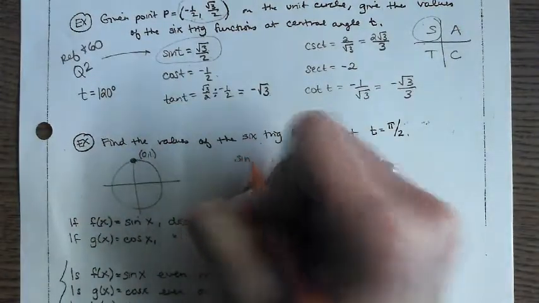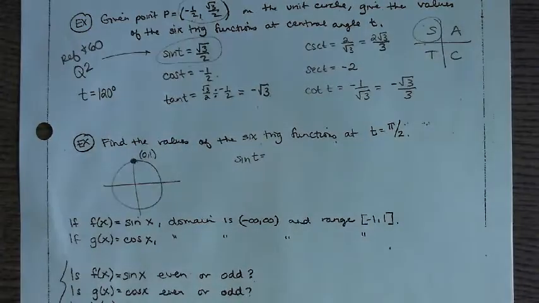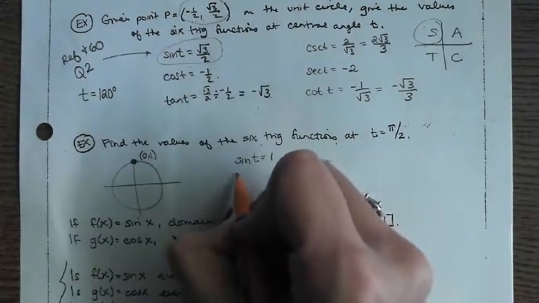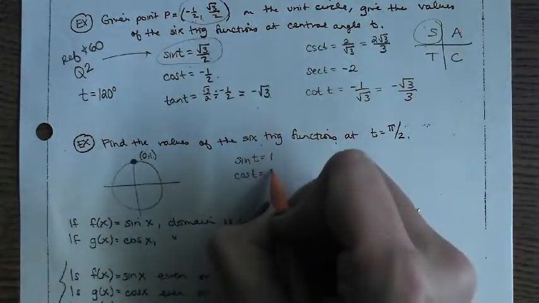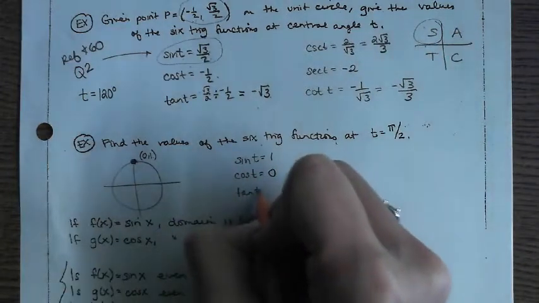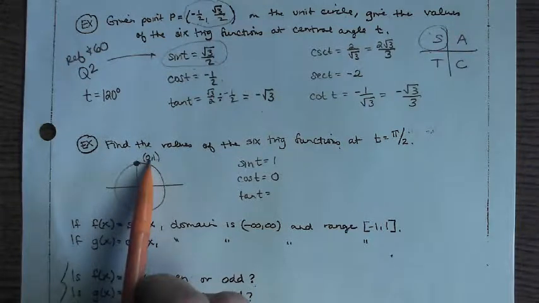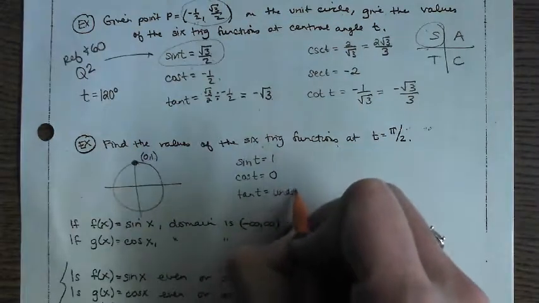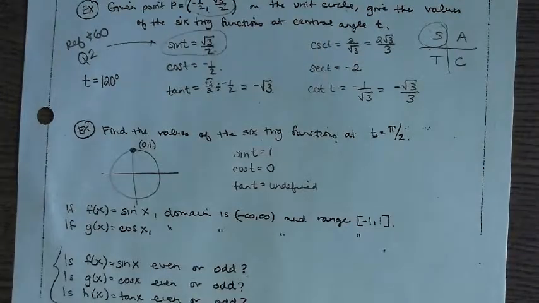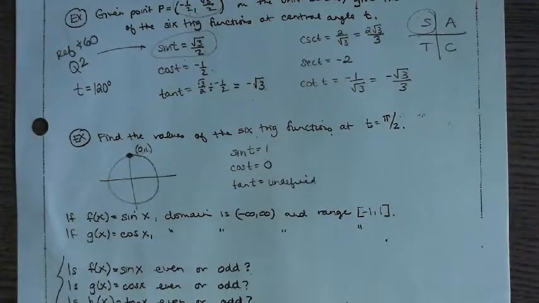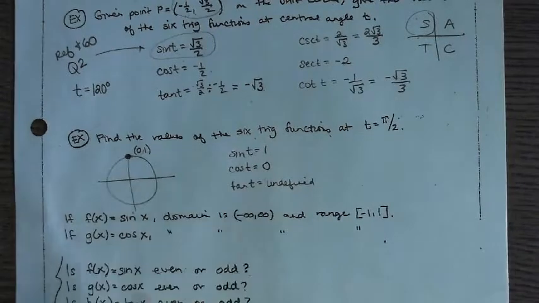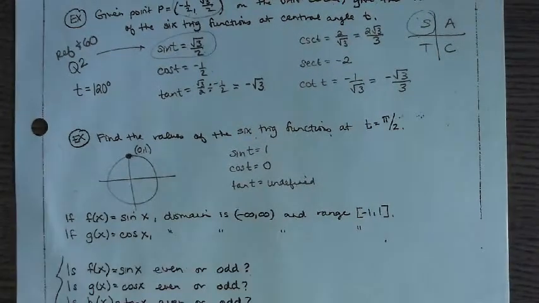So your sine of t is the y coordinate, 1. The cosine of t is the x coordinate, 0. And the tangent of t is the y divided by the x, right? 1 divided by 0 is undefined. And aren't those in line with what you know, but you're not supposed to know according to the book, about your values? The sine of 90, 1. Cosine of 90, 0. Tangent of 90, undefined. And it's all tied in with this coordinate piece as well.